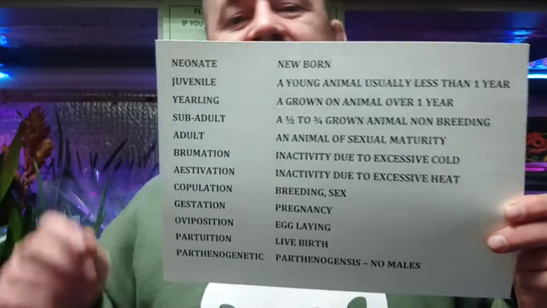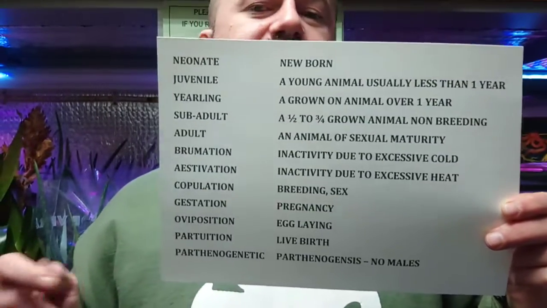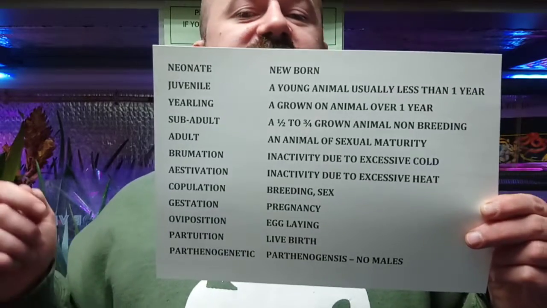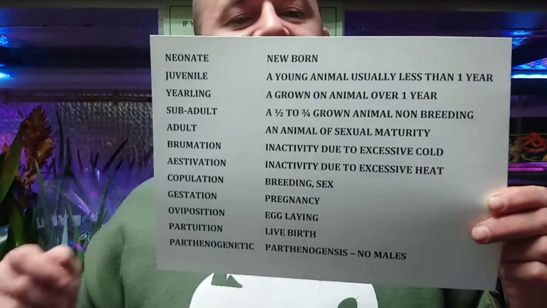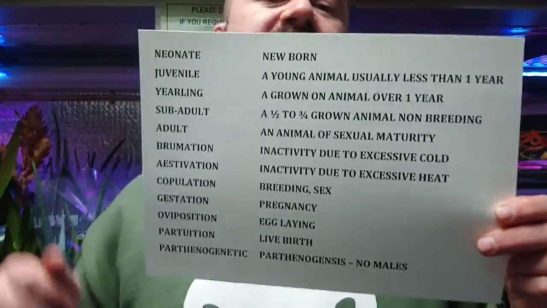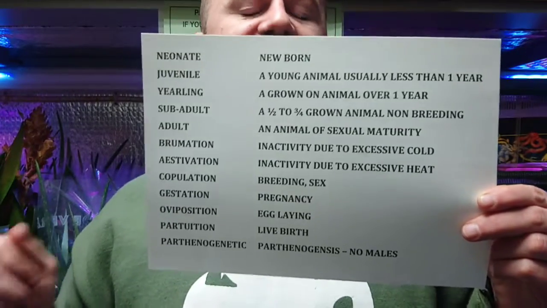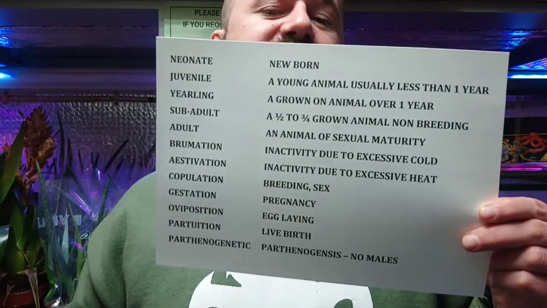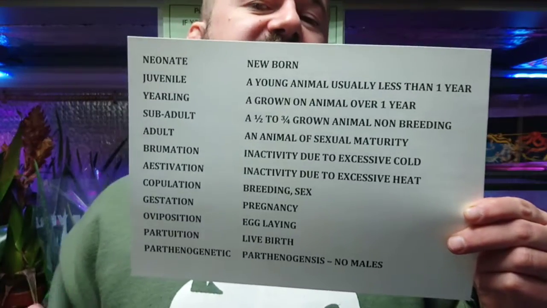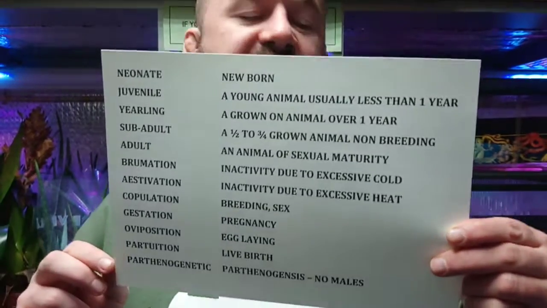of inactivity. Aestivation, this is a term that you will come across in the discussion of ball pythons or royal pythons. This is inactivity due to excessive heat, and certain lizards that are day active in excessively hot regions of the world will also aestivate through the periods of the day or periods of time within a month.